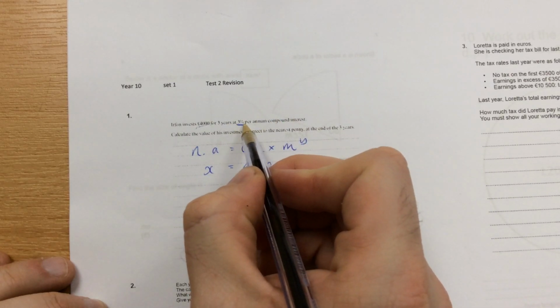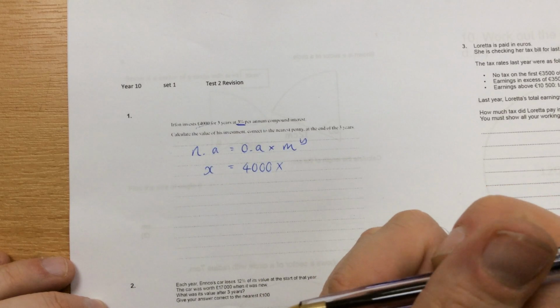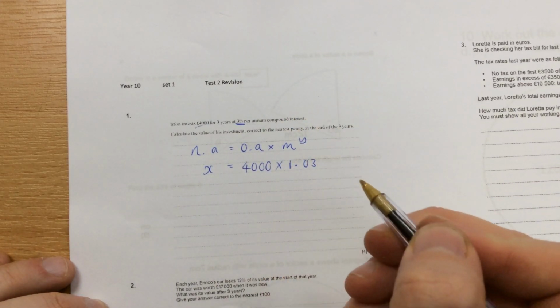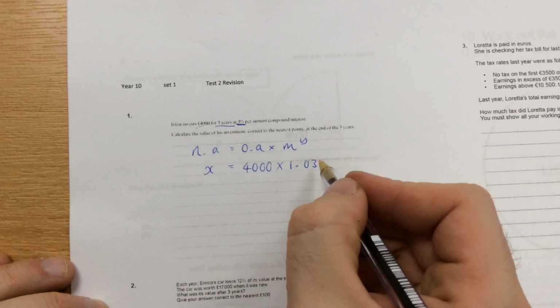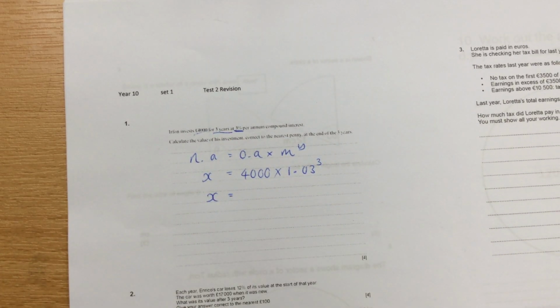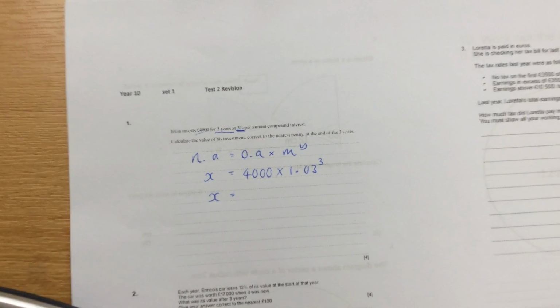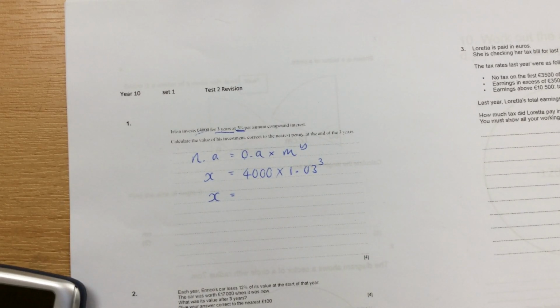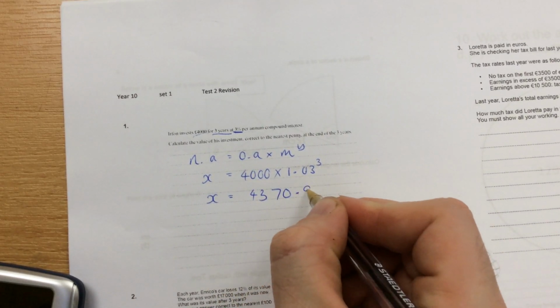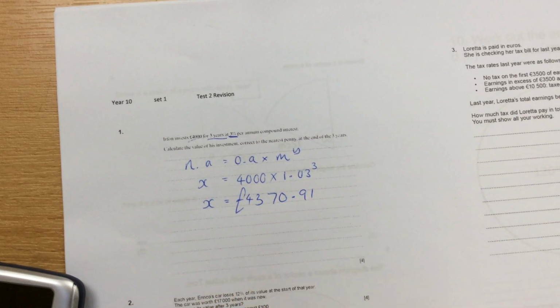The multiplier is going to be 3% added on to the full 100% he started with, but written as a decimal, so it's 103%, which is 1.03. And then the number of years, 3 years. And we can just type that straight into a calculator as one calculation, and we find that the answer will be £4,370.91 to the nearest two decimal places, because we're looking at money.